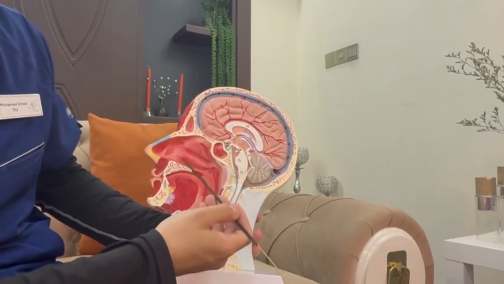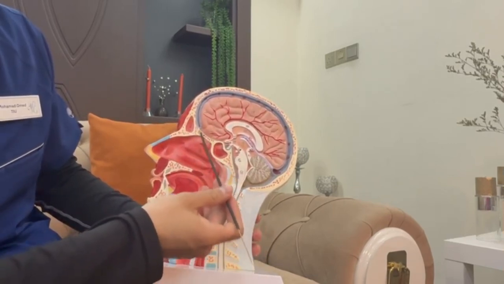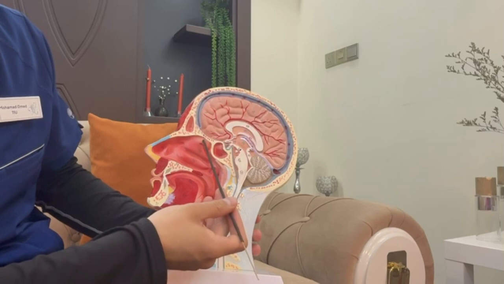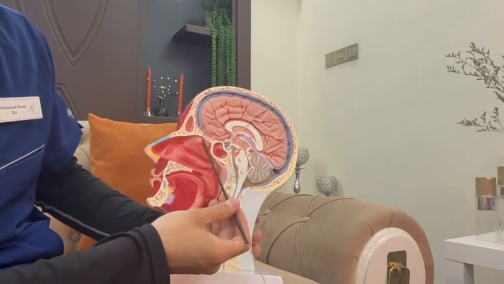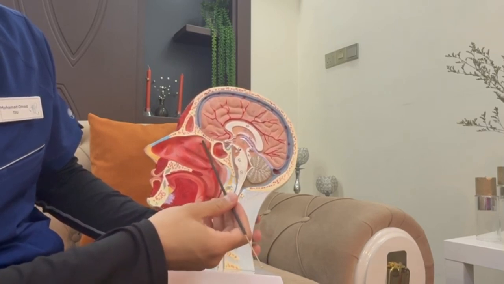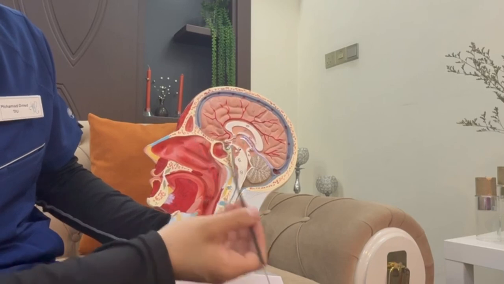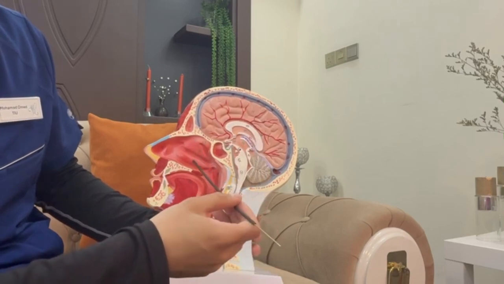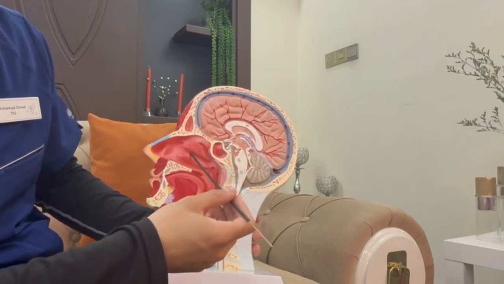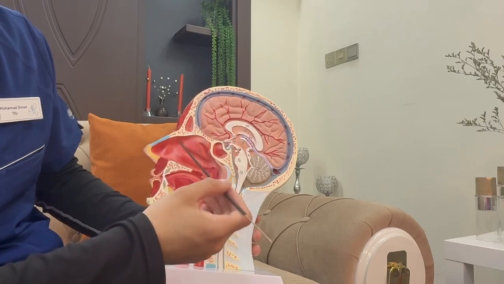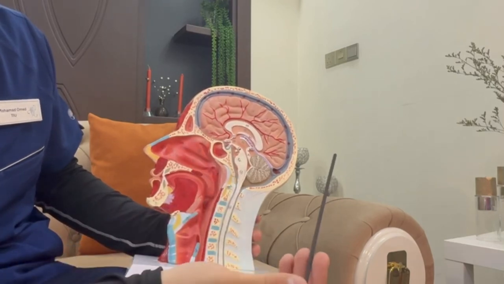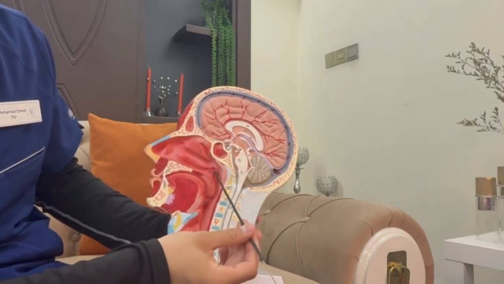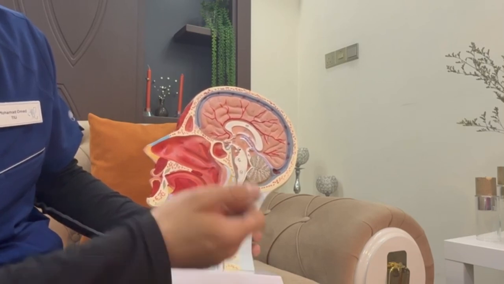In the nasal cavity we have the cribriform plate, and we have three conchae: the superior nasal concha, the middle concha, and the inferior concha, and we have the mucosa. And this is the Eustachian tube that we studied before in grade 12.